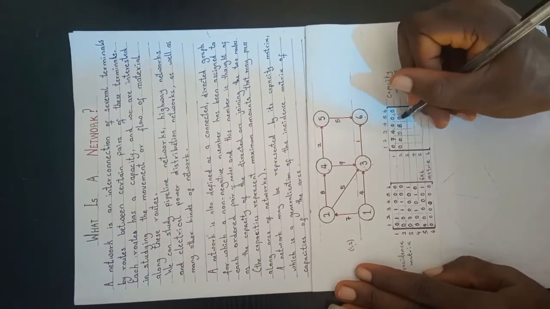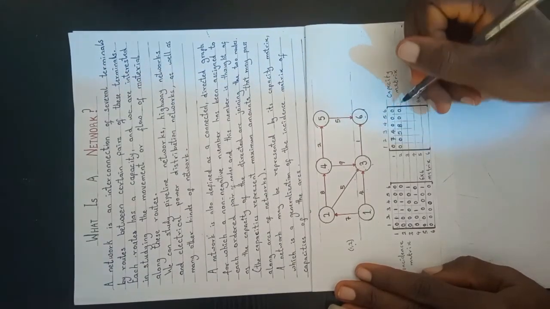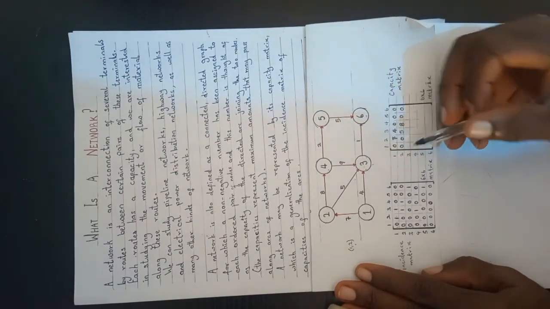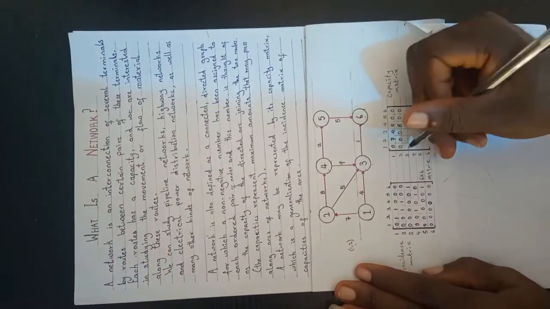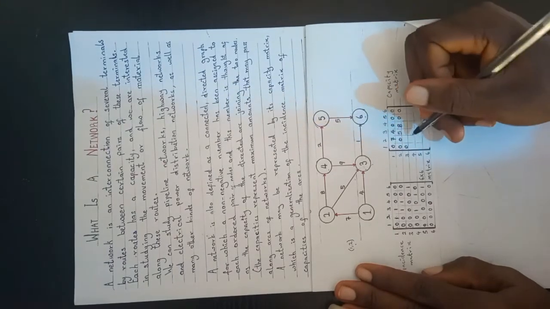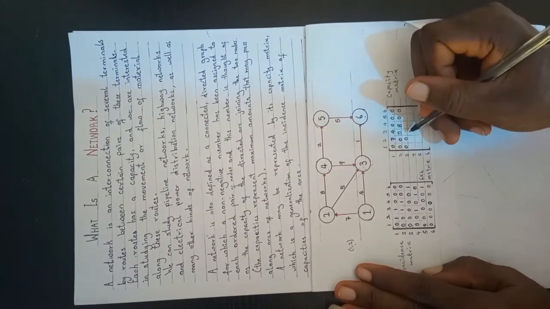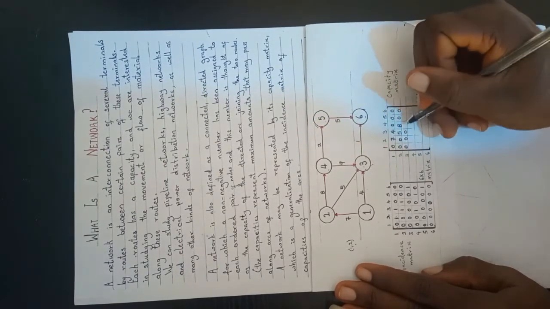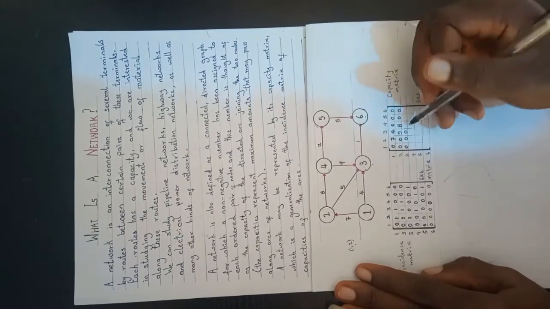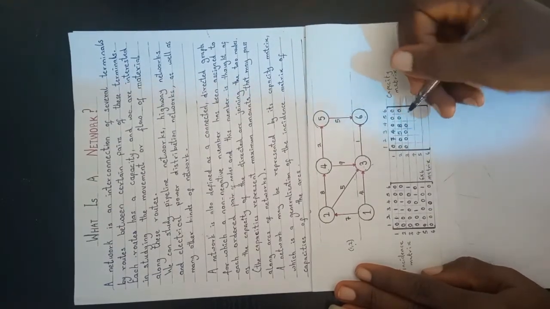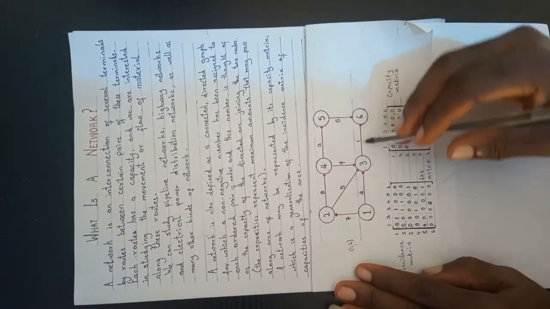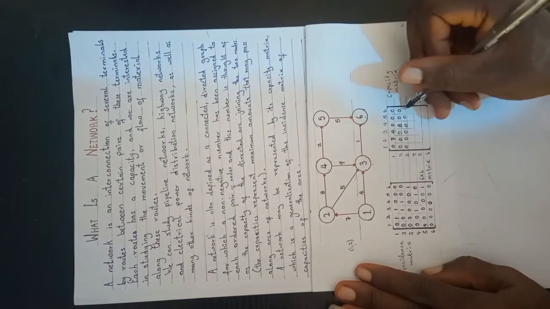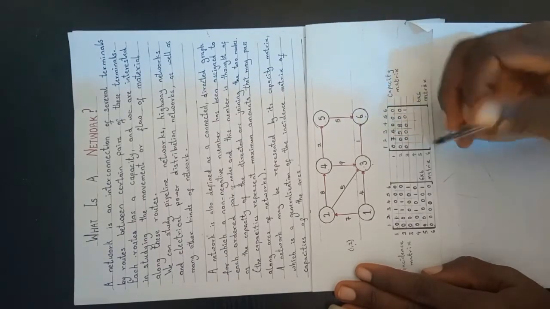And then we check from 2 to 5, and right here we have 0, and from 2 to 6 is 0. Then going from 3 down to 1, there is no arrow pointing from 3 to 1, and so we have 0 here. 3 to 2, 0. 3 to 3 is 0. 3 to 4 is also 0. 3 to 5 is 0. And 3 to 6 is 1 because the capacity here is 1.